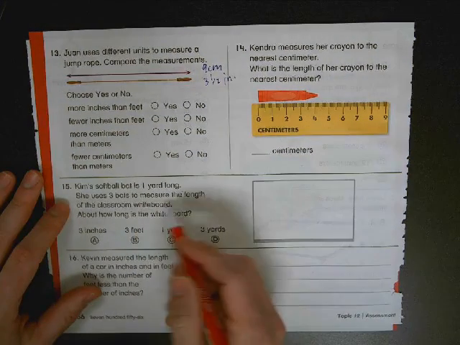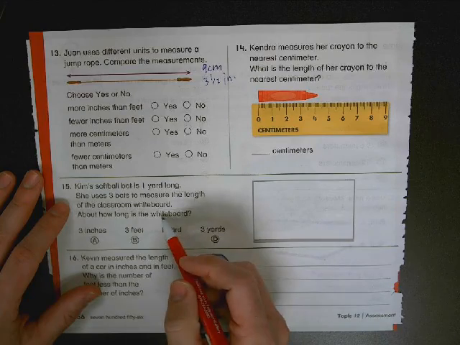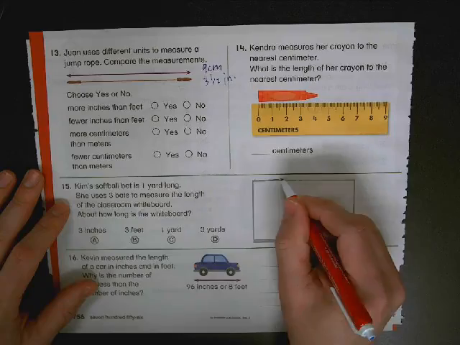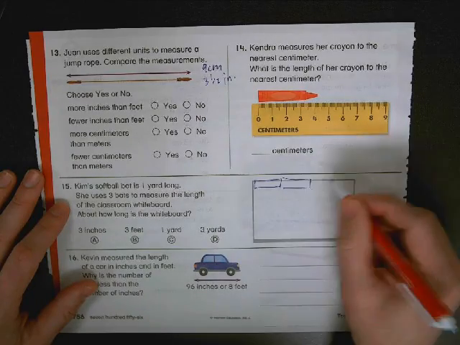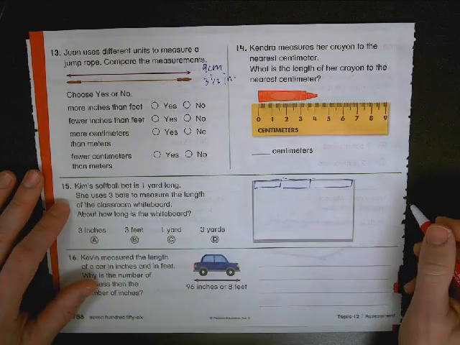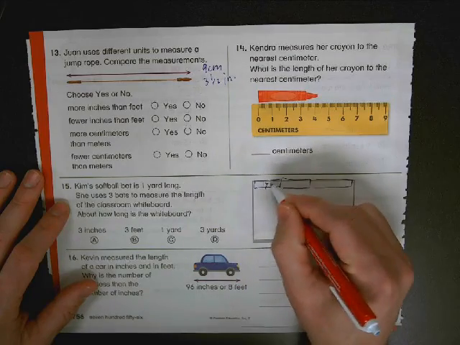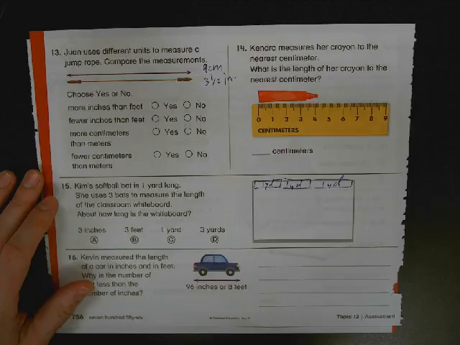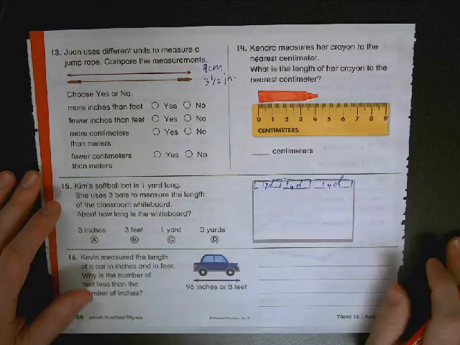Kim's softball bat is 1 yard long. She uses 3 bats to measure the length of the classroom whiteboard. How long is the whiteboard? So her softball bat, right? So she has 1 bat, 2 bats, 3 bats long, and each one of them is 1 yard. Draw a picture over here, friends. That helps you answer it. Now, how long is the board?